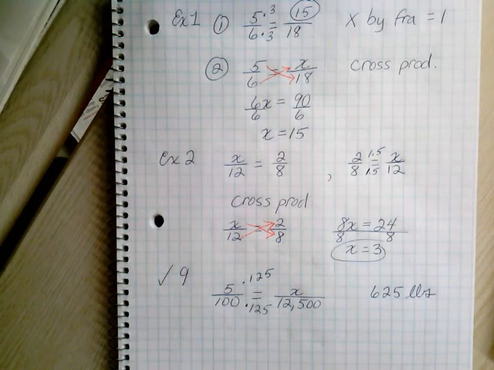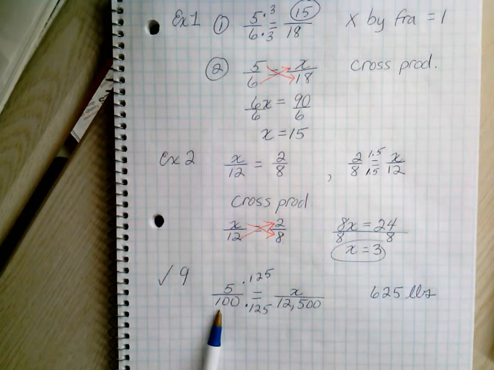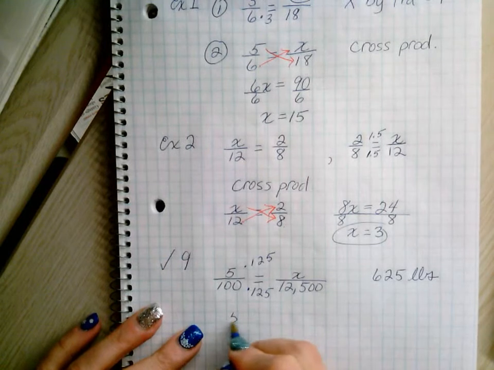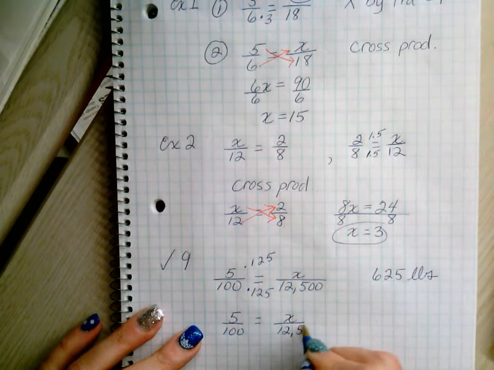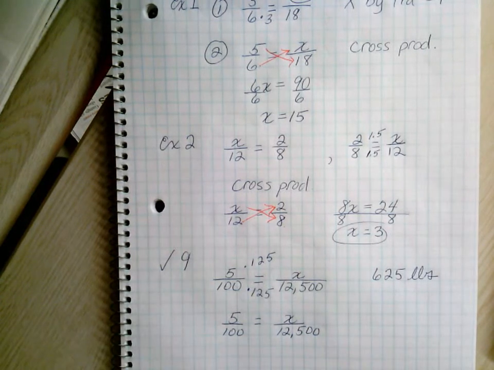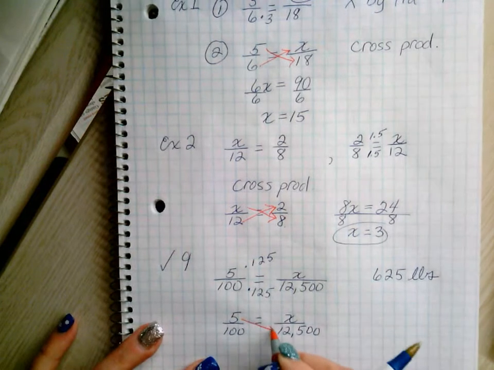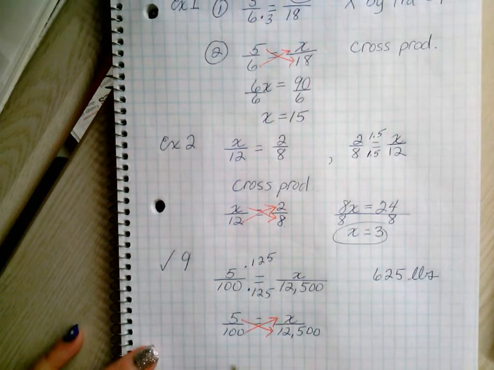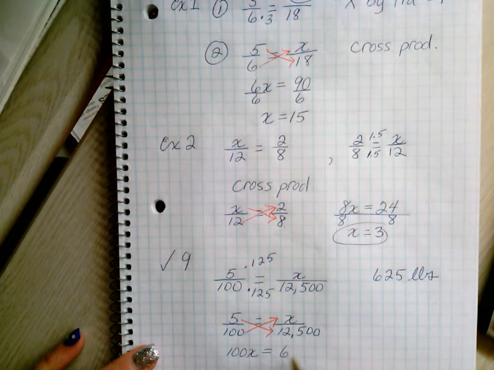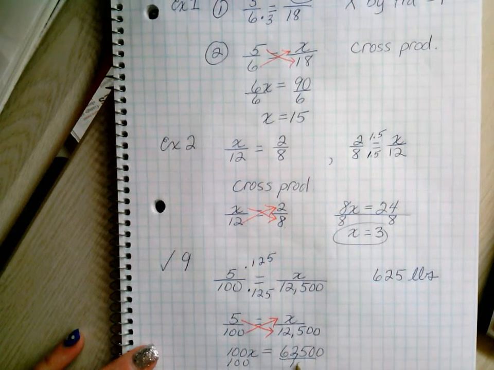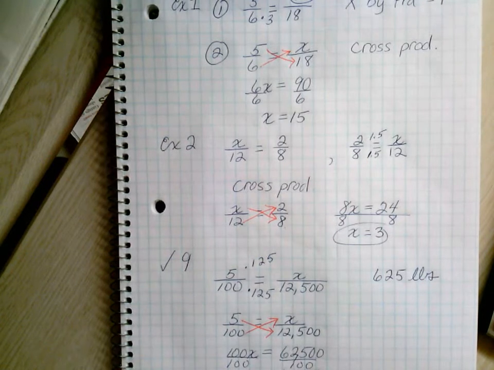If you didn't recognize that 12,500 was easily divisible by 100, you could have done the cross product method. This is so handy. I cannot tell you how handy this is. You're going to use it in more ways than you realize. Cross product would mean 100x is equal to 5 times 12,500, which is 62,500. Divide by 100, and you end up with the same answer.